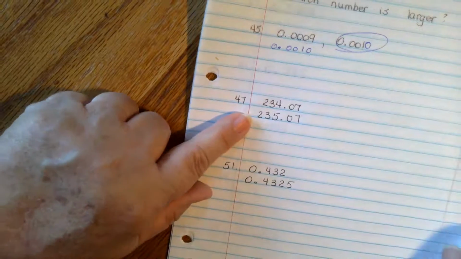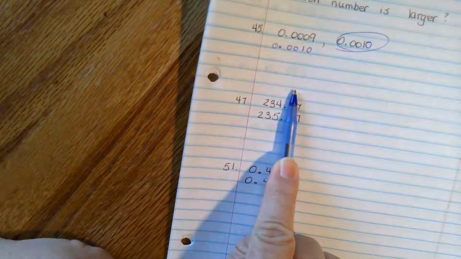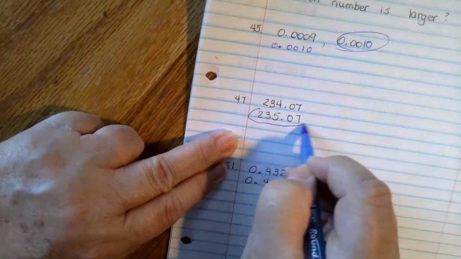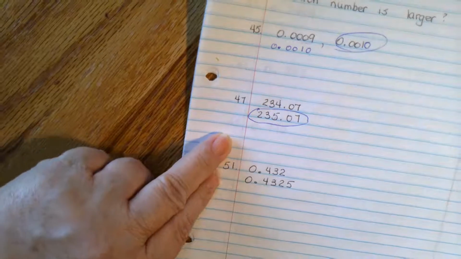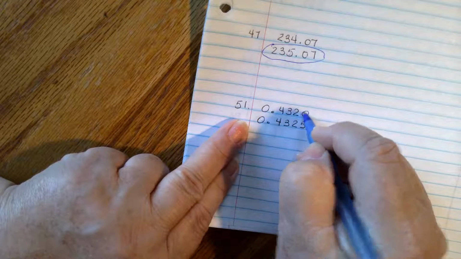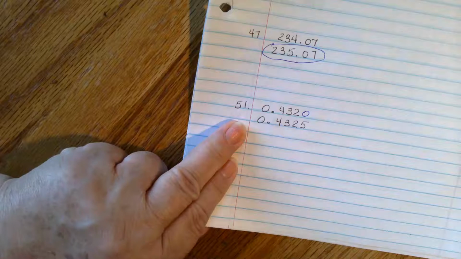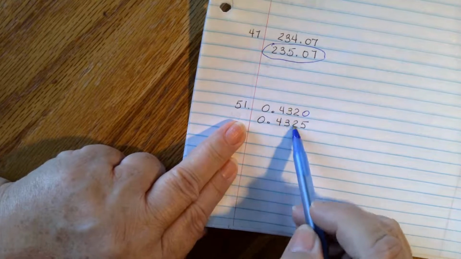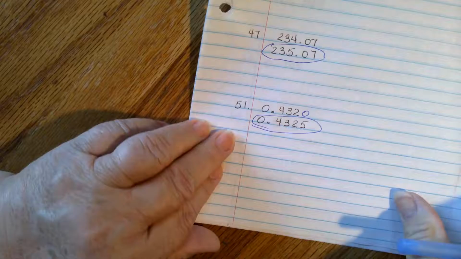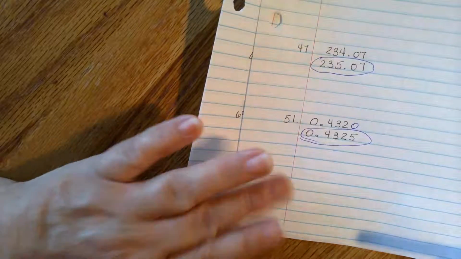The next one we're looking at is number 47. Well, you look at the whole numbers first. And if a whole number is larger, then it doesn't matter what the decimal part is. So this is definitely the larger one just by virtue of the whole number part. On number 51, we're going to add a 0 here so that we're comparing like decimal places. So 4, 3, 2, this one's got a 0, this one's got a 5, so this one is the larger one. So the key to doing this is to make them have the same number of decimal places, and then you're okay with that.